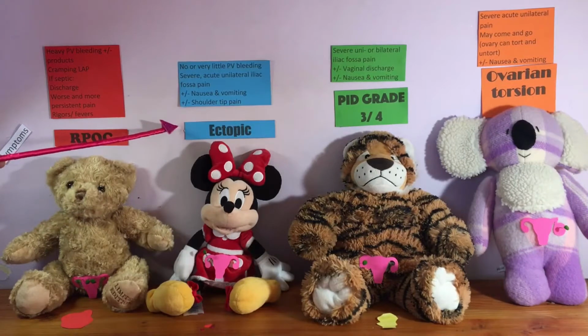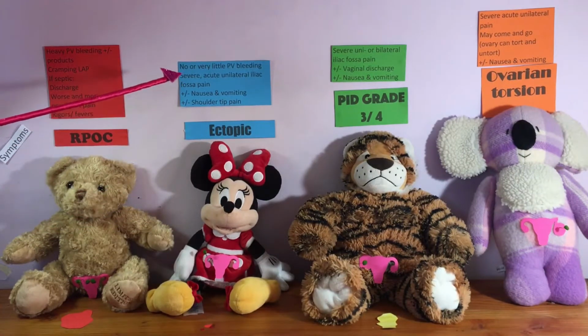Moving now to our ectopic. Patients with ectopics normally have no bleeding, but they might have a little bit of spotting. They have severe acute unilateral pain. So remember that the pathology is in the tube, so it's going to be very much unilateral. They may have nausea and vomiting from having an acute abdomen, and they may have shoulder tip pain.